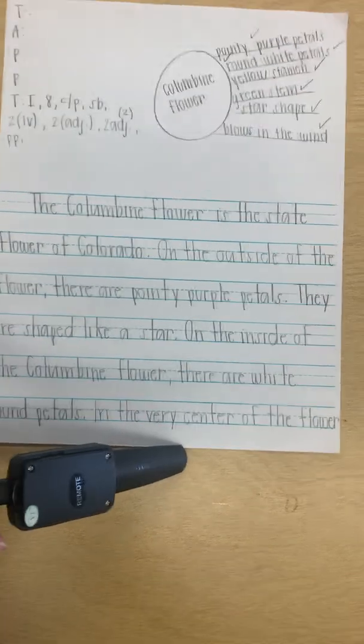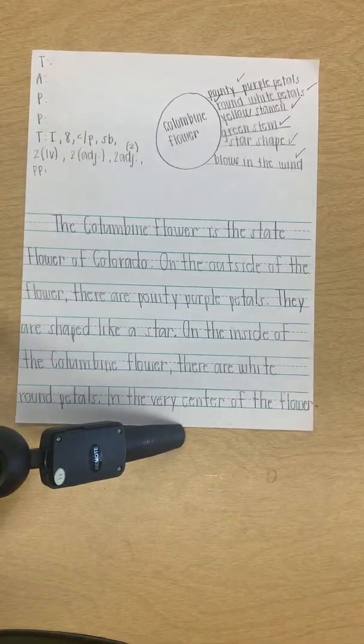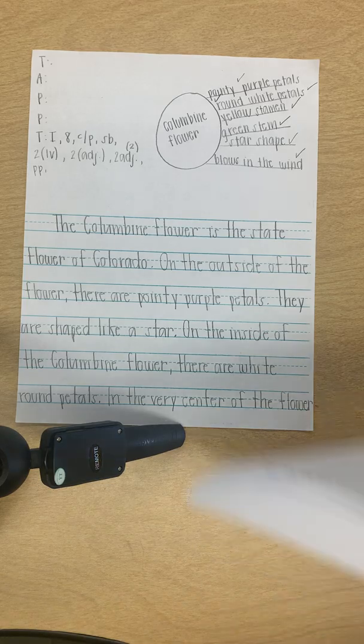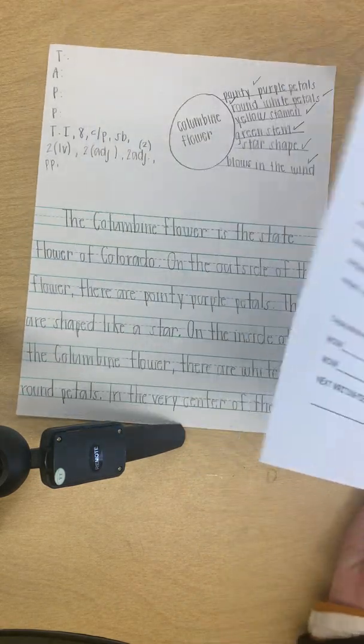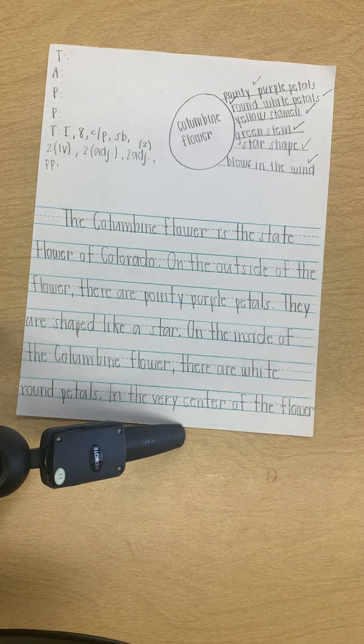Okay, so we are going to be revising and editing our rough drafts today. So make sure that you have your revising and editing checklist as well as your rough draft completed.